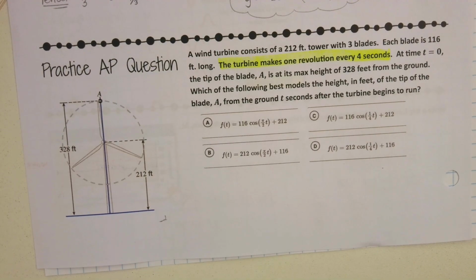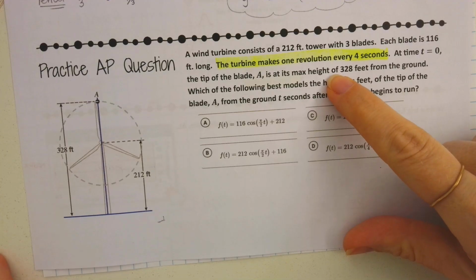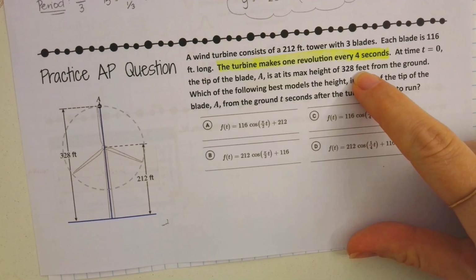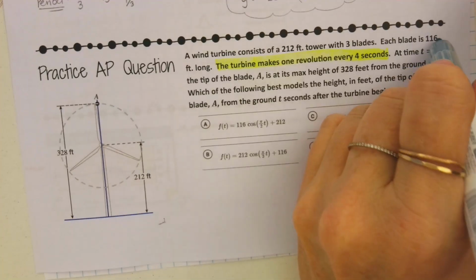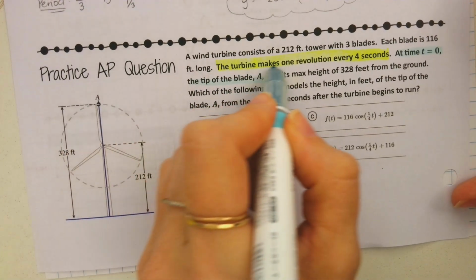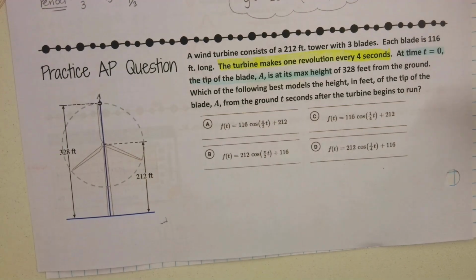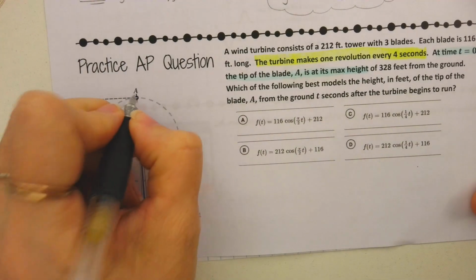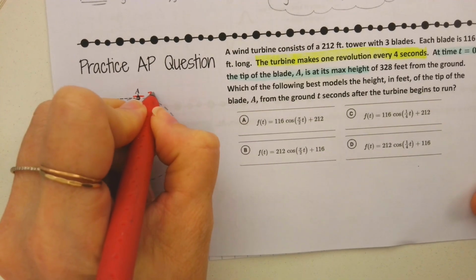At a time of t equals 0, the tip of the blade A is at its maximum height of 328 feet. At a time of t equals 0, the tip of the blade is at its maximum height. And then they told us the maximum height is 328. I'm going to put that on my graph. Maximum is up here, 328.